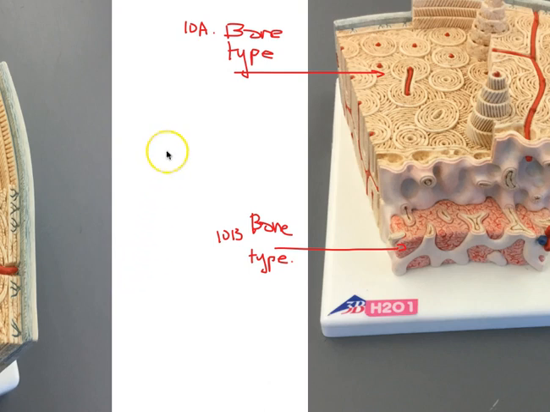In this model, I'd like you to identify the type of bone you find here and compare it to the type of bone you find here. So you're looking at a dissected piece of bone here. Can you tell me the types of bone? 10A and 10B.